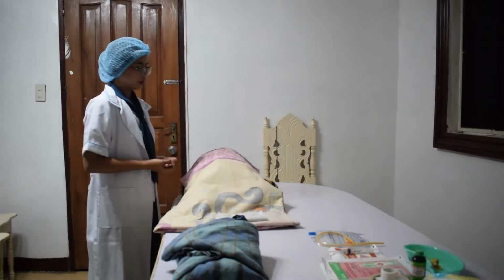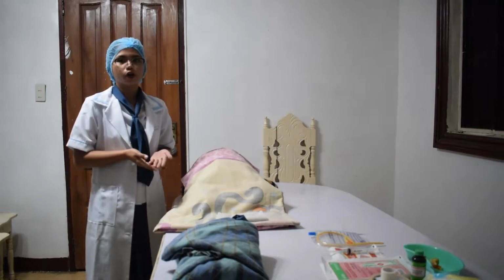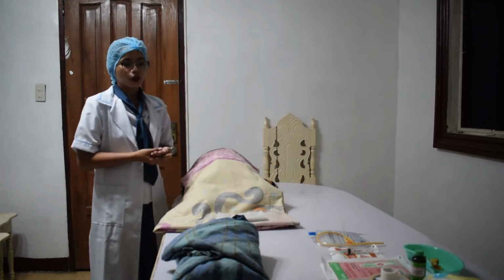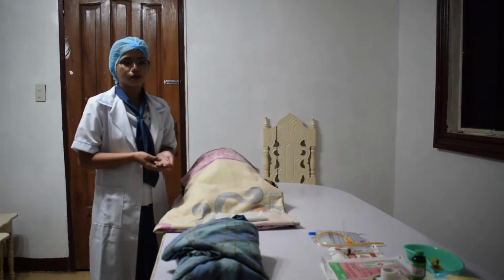So, our assessment: assess the client's overall condition, and determine if the client is able to cooperate. Determine when the client last voided or was last catheterized. Percuss the bladder to check for fullness or distension. Assess for redness, excoriation, skin breakdown, odor, pain, or discomfort. Assess for discharge, drainage, and any localized area of tenderness.